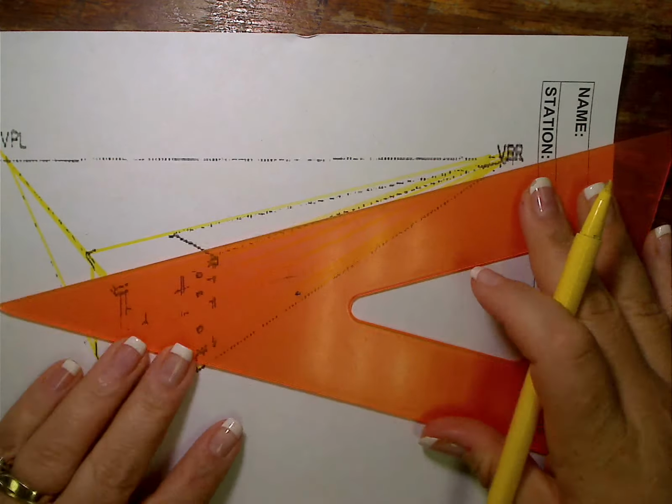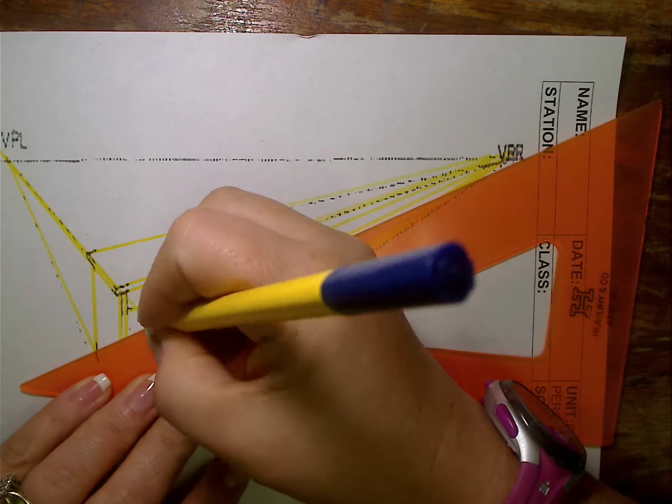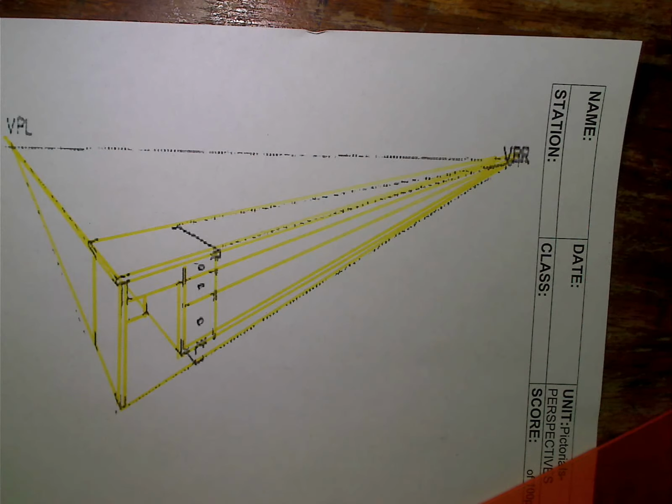And I have another one that I missed down here. So sometimes you'll find them as you're going, see? Now, as you can tell, I've essentially drawn my little desk. I've got all my outlines that show the desk.